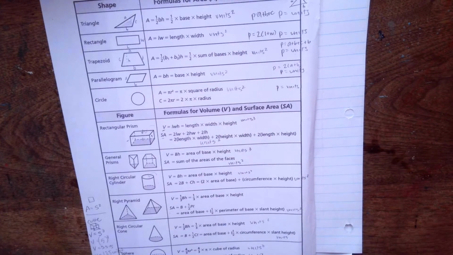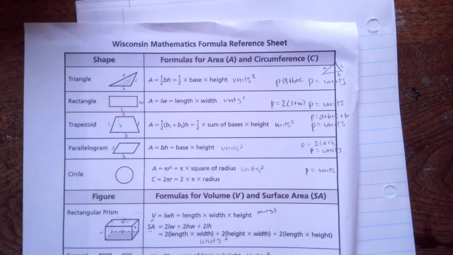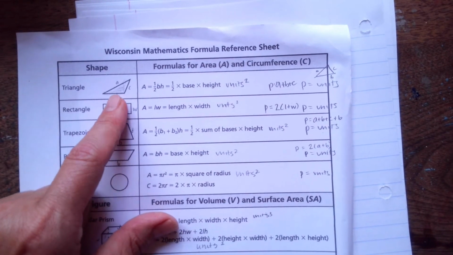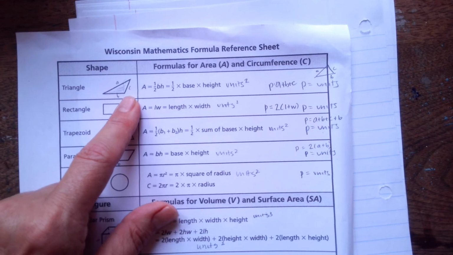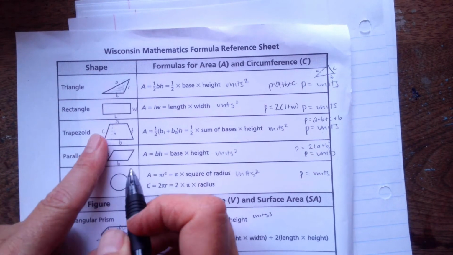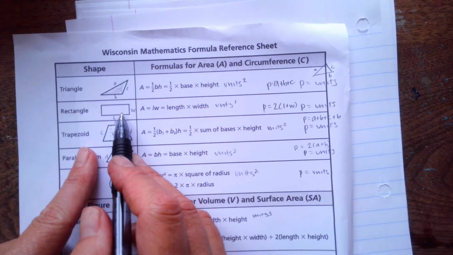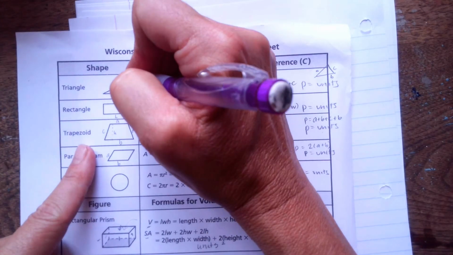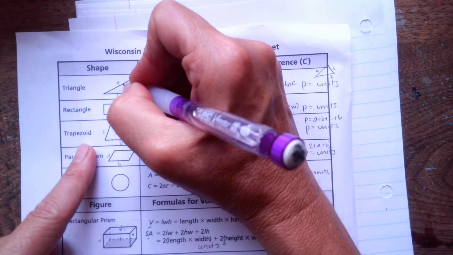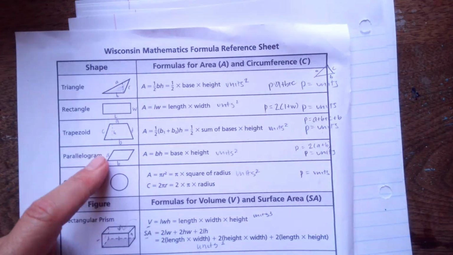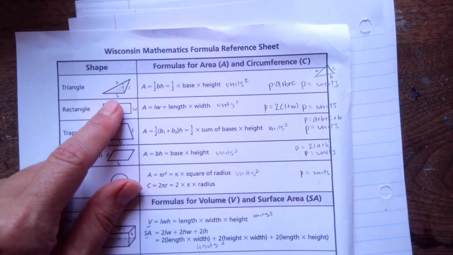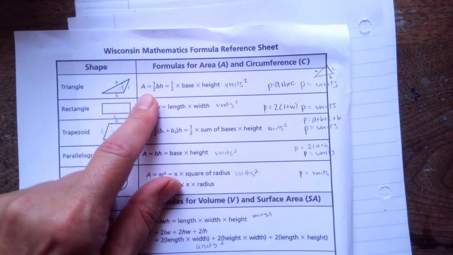Okay, so let's go over the formulas. And you'll have this sheet. I'll send you guys the link. So a triangle we show as having sides A, B, and C. And one side is the base and one side is the height. What you're going to find, probably both of you are going to remember this, is a dotted line that goes down like that. That's how you're going to know what the base is. Okay? So our formula for area is 1/2 base times height.